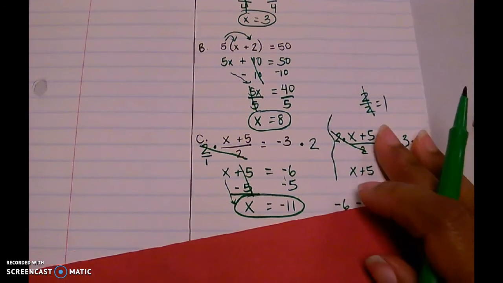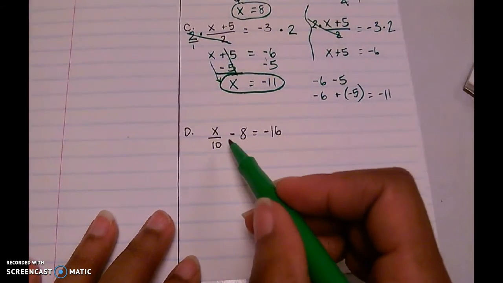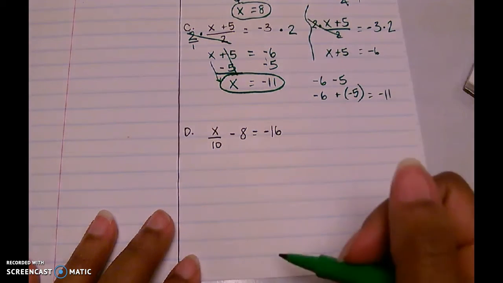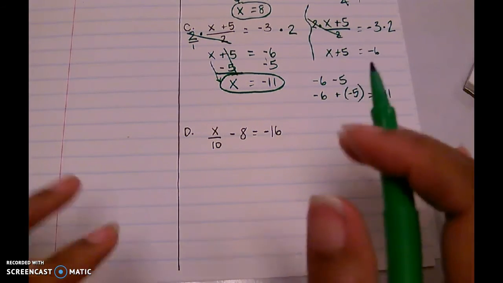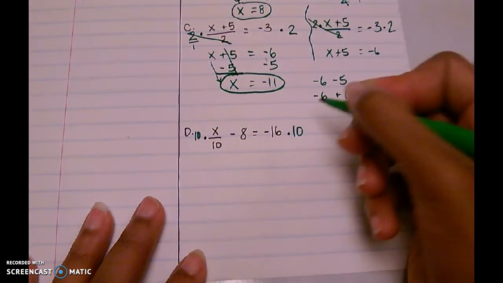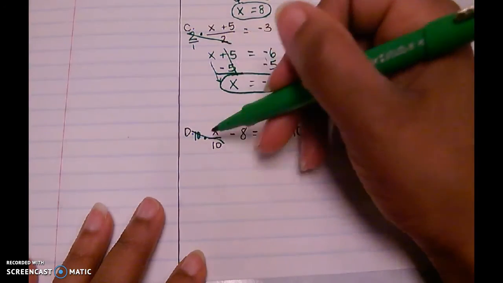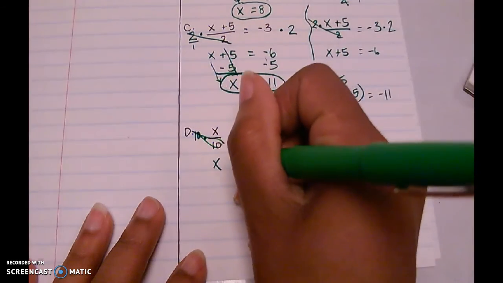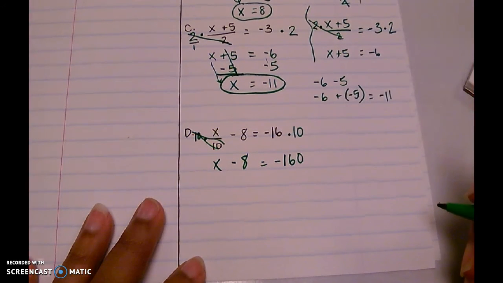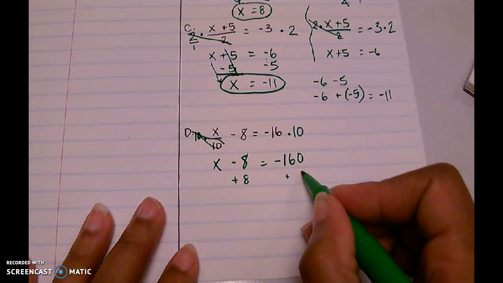Last but not least, for our final problem, we have x over 10 minus 8 equals negative 16. The first thing I'm going to do to get x as a whole is to multiply both sides by a whole number 10. Okay? Both sides of the equal sign. 10 over 10 is going to be 1, so that's going to leave me with x minus 8 equals negative 160. Okay? The next thing I'm going to have to do is add 8 on both sides.